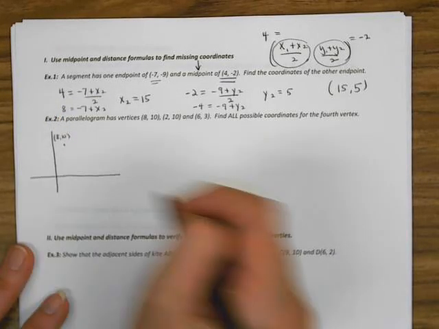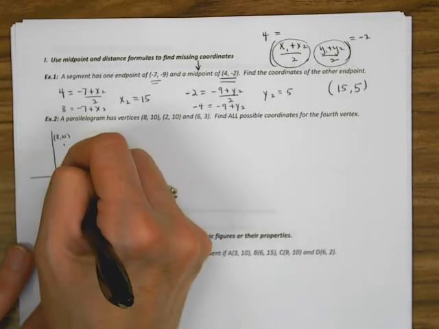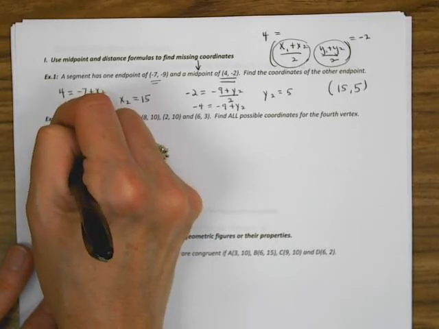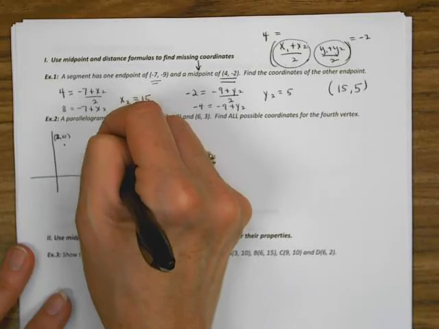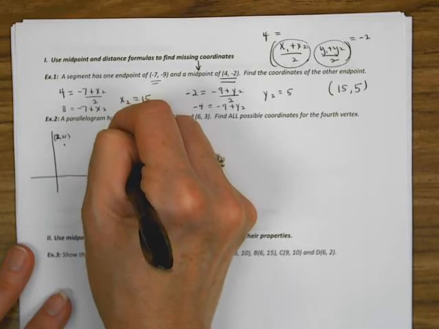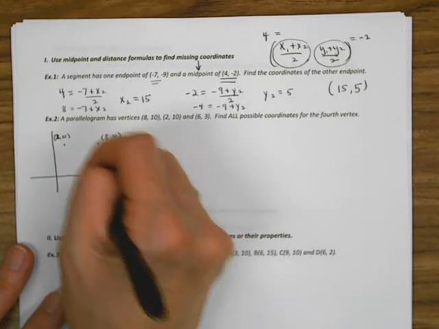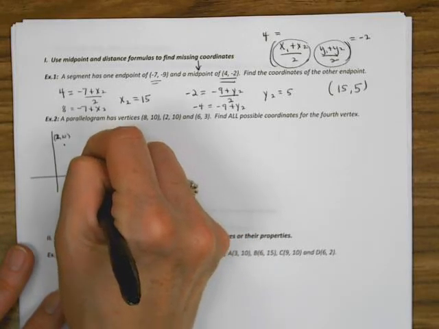2, 10. Well, let's make this 2, 10. That does not look like 8, 10. So let's go 2, 10. Let's go 8, 10. And let's go 6, 3. Right about here.